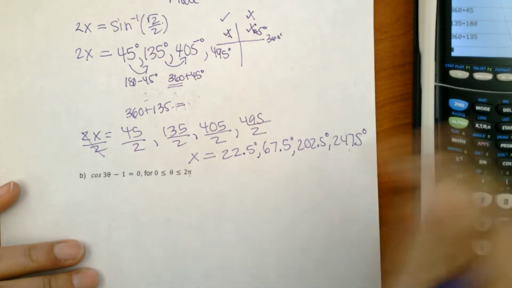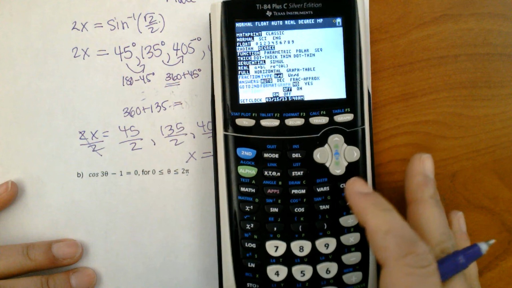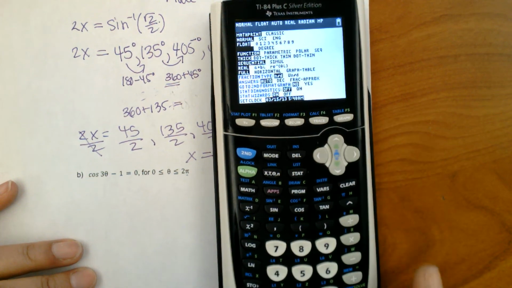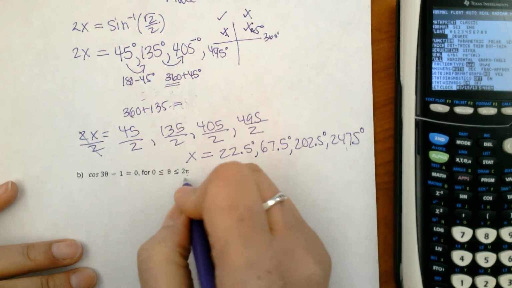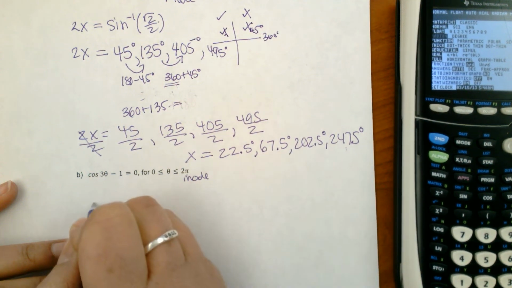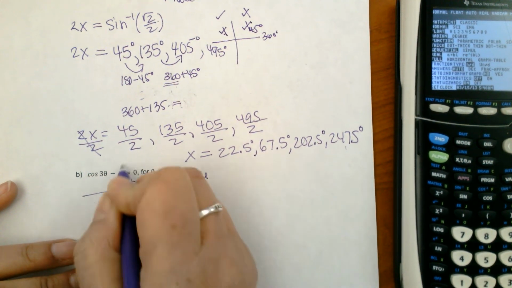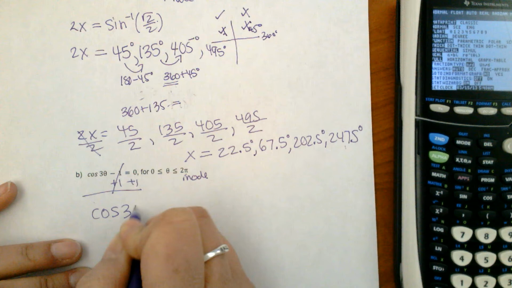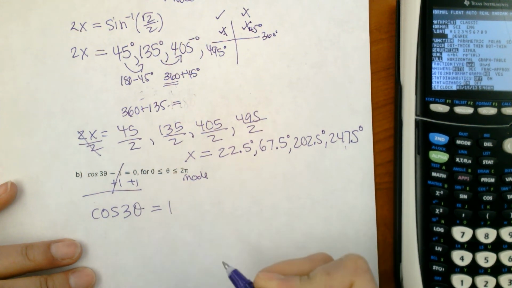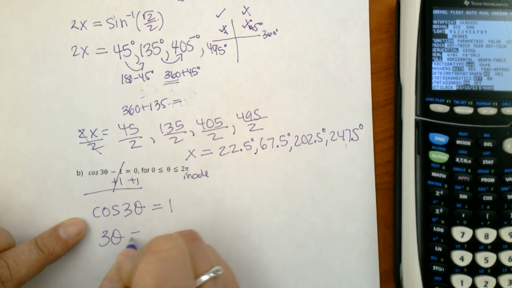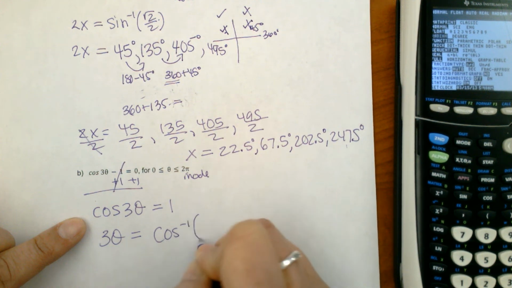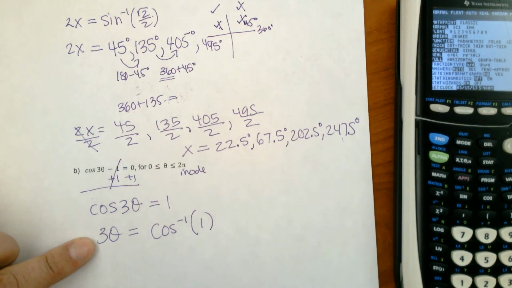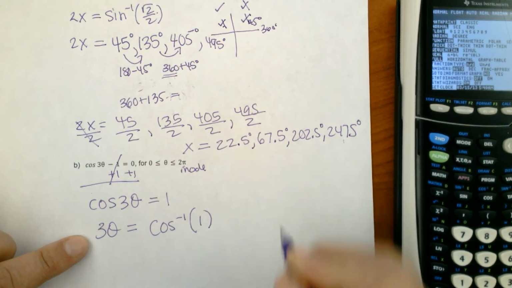Cosine x, we have 2 pi. This switching back and forth between the mode is crazy. So we have to remember, push mode here. You might hear the bell. So I'm going to add 1 to both sides here. Cosine 3 theta equals 1. Okay, so 3 theta is going to equal the inverse of 1. Guess how many times we're going to go around the circle? You got it, 3 times.